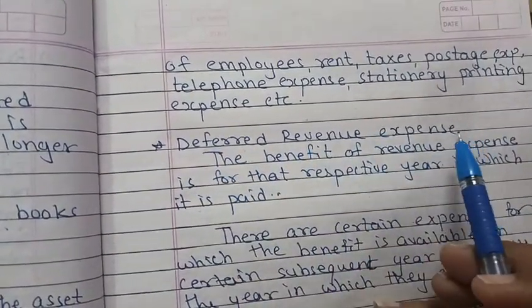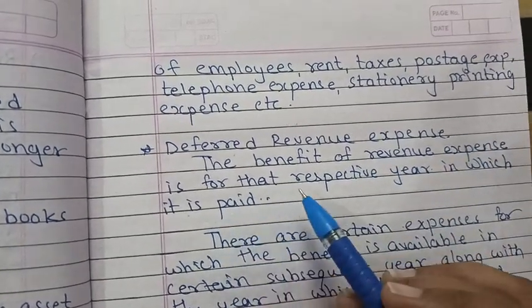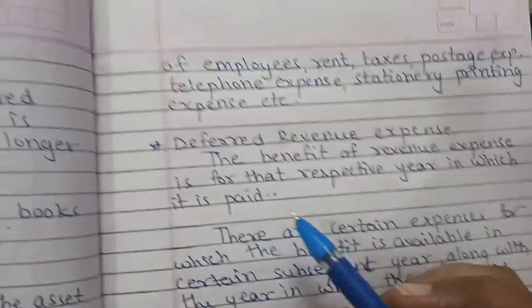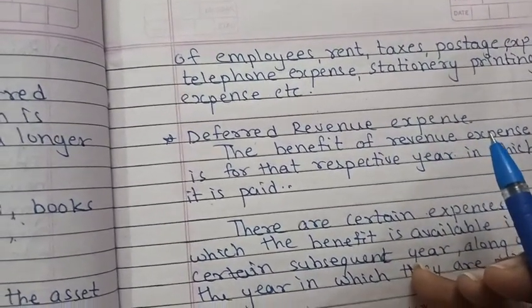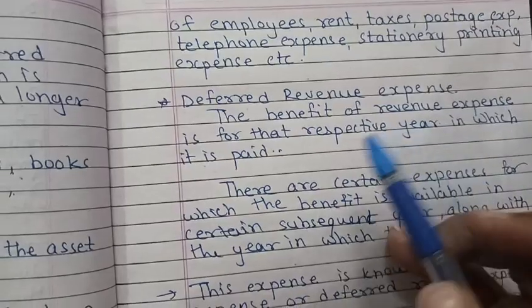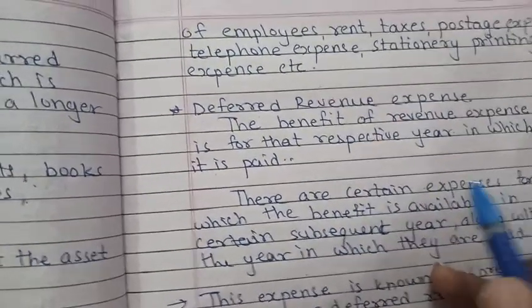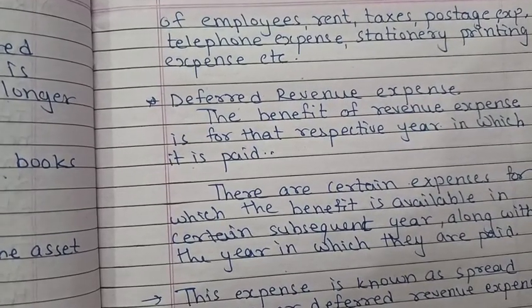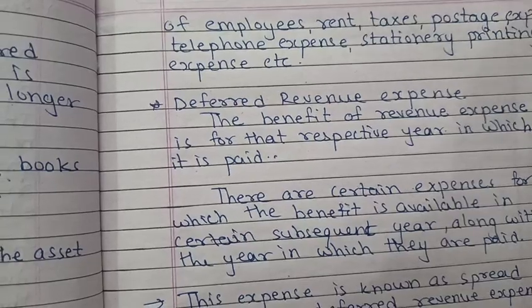Deferred revenue expenses. The benefit of revenue expenses is available in the respective year in which it is paid. Means for a revenue expense, in whichever year we have paid, we get the benefit in that particular year only. But there are certain expenses for which the benefit is available in certain subsequent years along with the year in which they are paid.